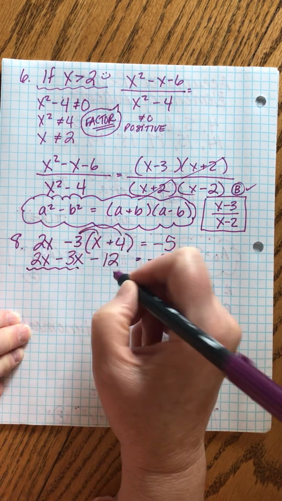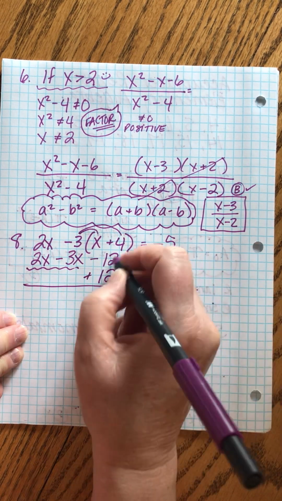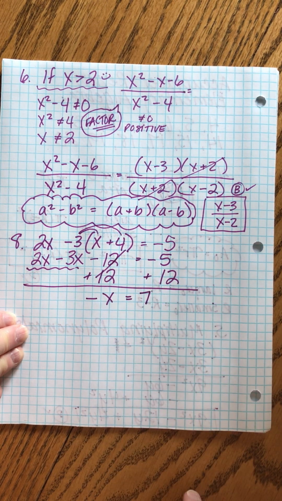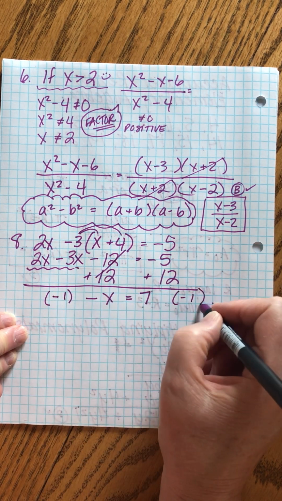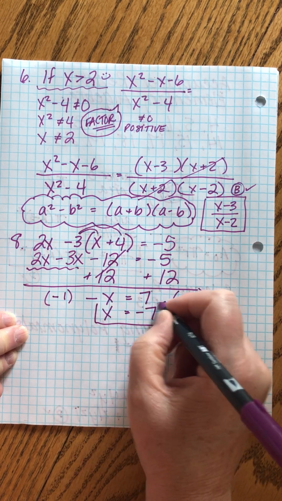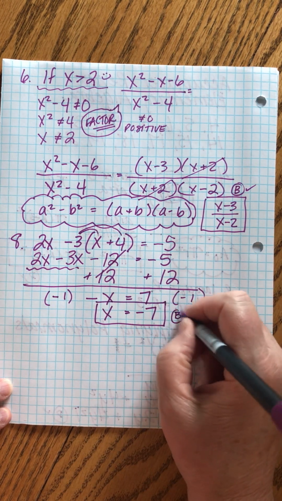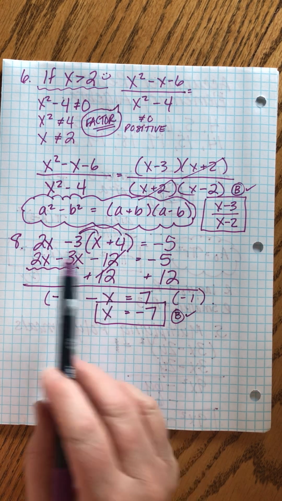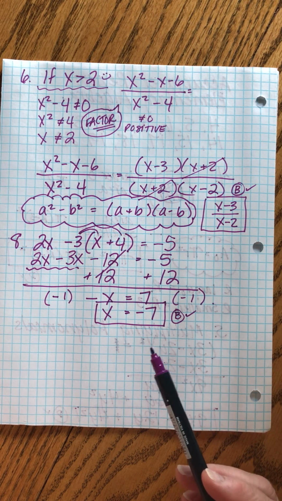Now we can combine like terms and add that 12 to both sides to get rid of it right there. Minus x equals positive 7. And then you can think of it as multiplying each side by minus 1. That works. And then we get x equals minus 7. Final answer, and that is answer B. Yay! Great. Okay, so this is just straight algebra, making sure that you know what order your operations should go.